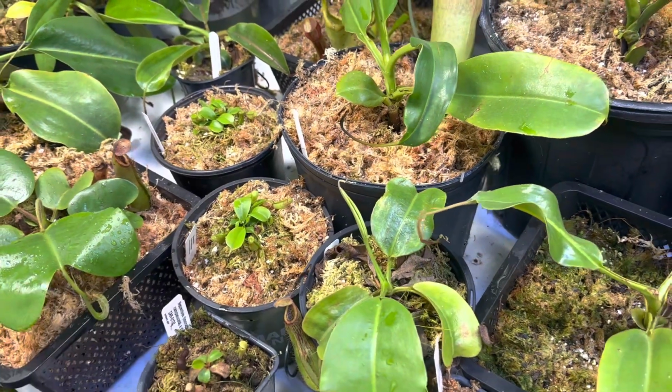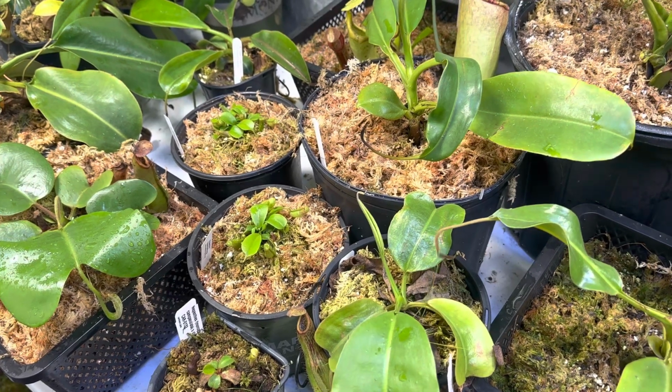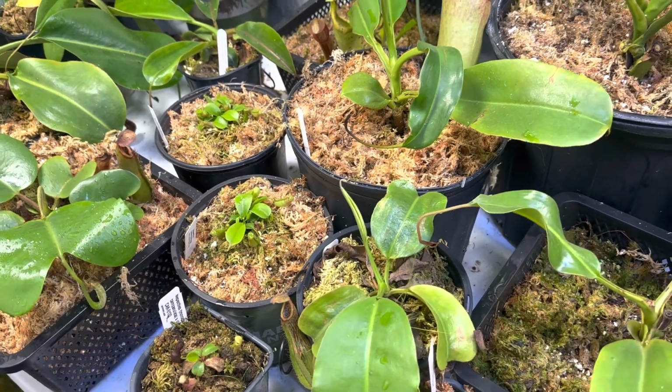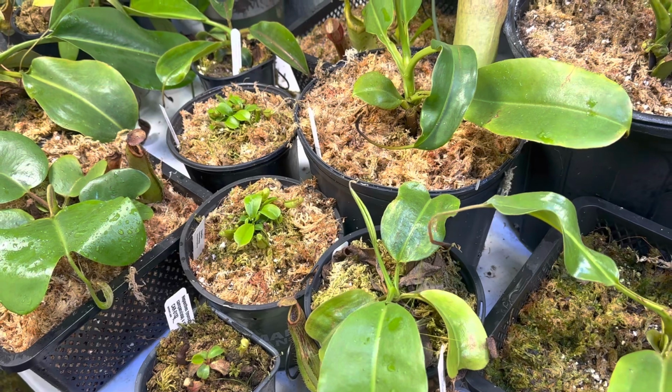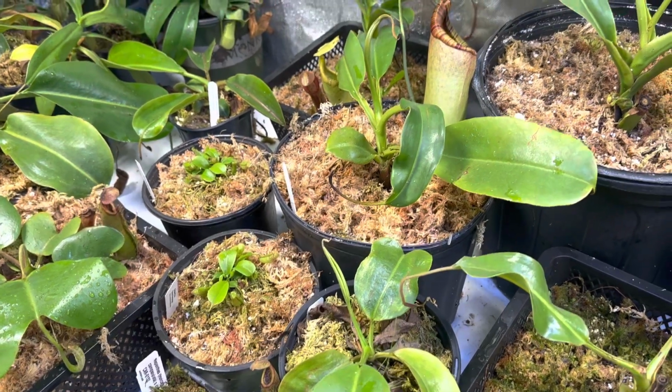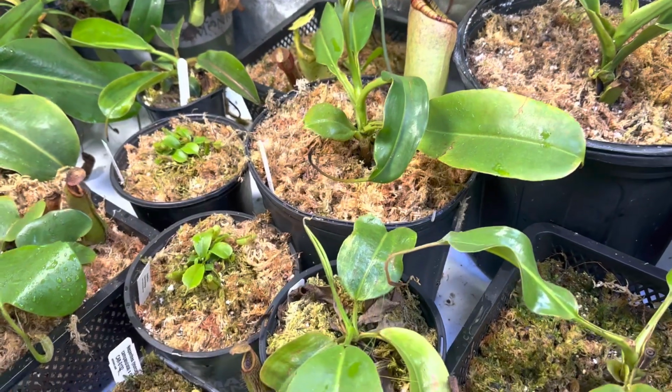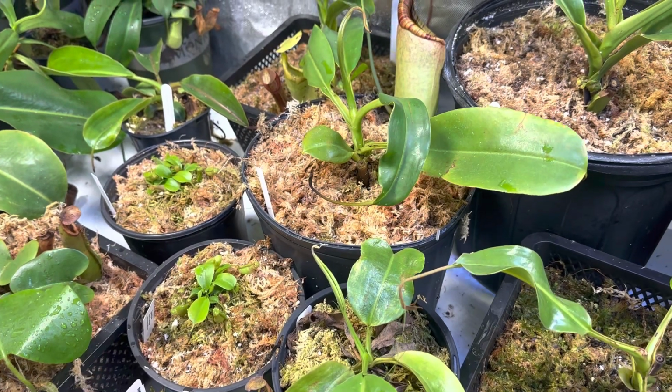Thrip will kill your plants if it's not treated. It isn't a death sentence by any means, but it will eat away at the plant, and eventually the plant will succumb to the disease. Or excuse me, not disease, the insect, the pest.